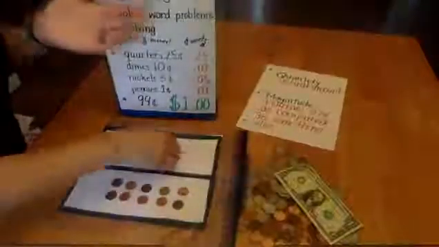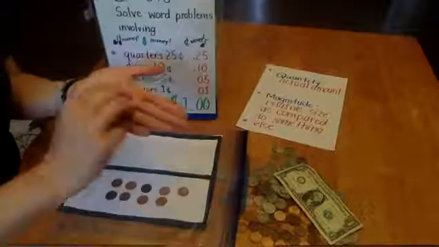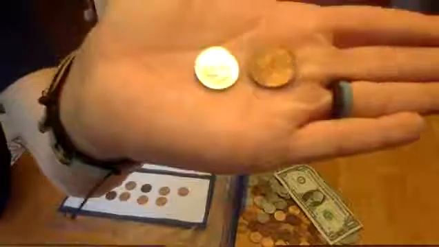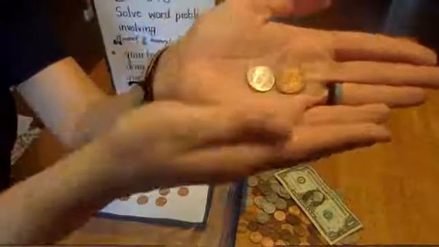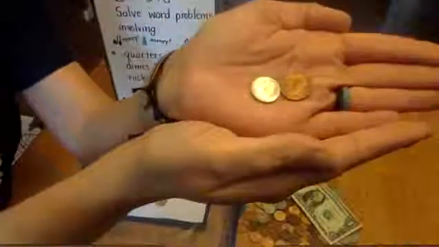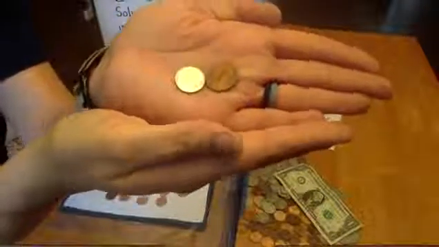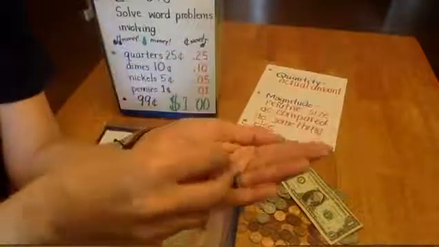If I hold up my dime to my penny, really up close, which coin is bigger and which coin is smaller?